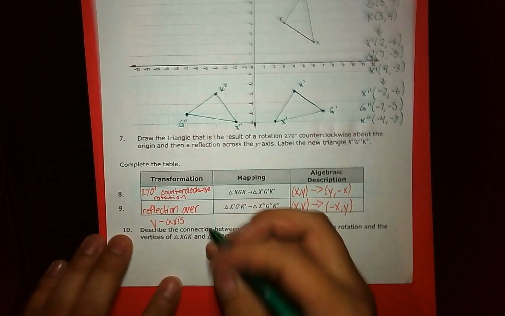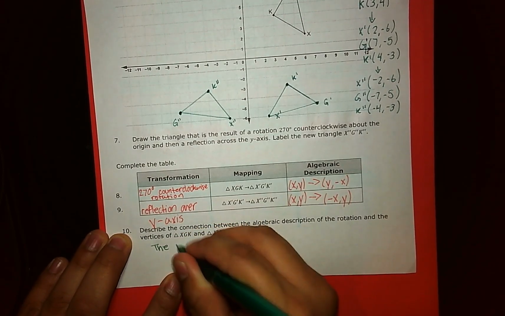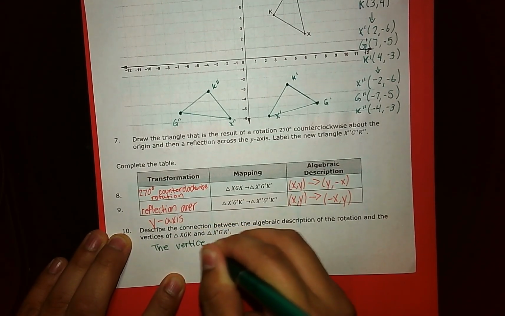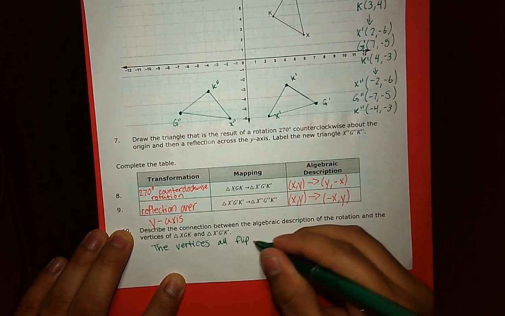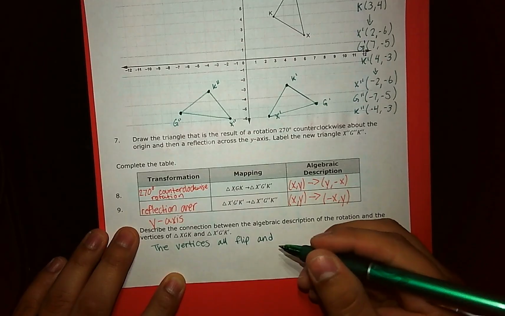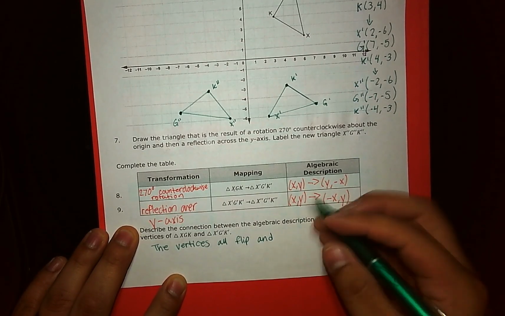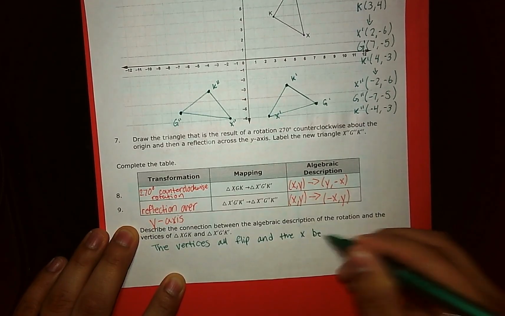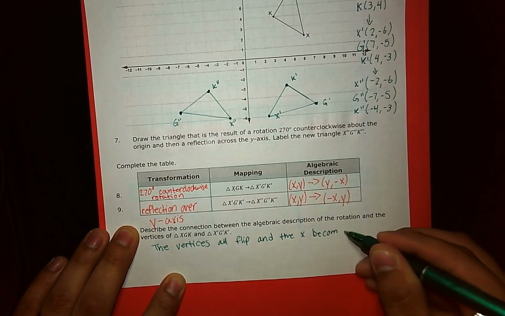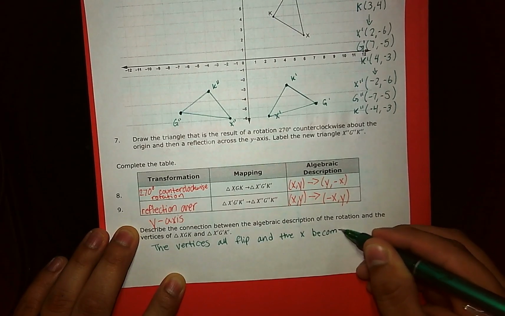So I would say the vertices all flip and the x becomes negative.